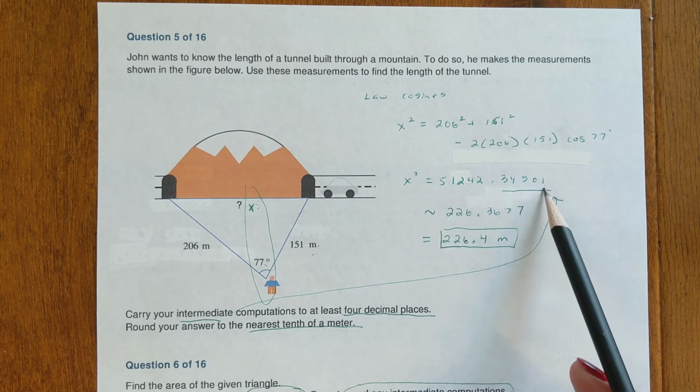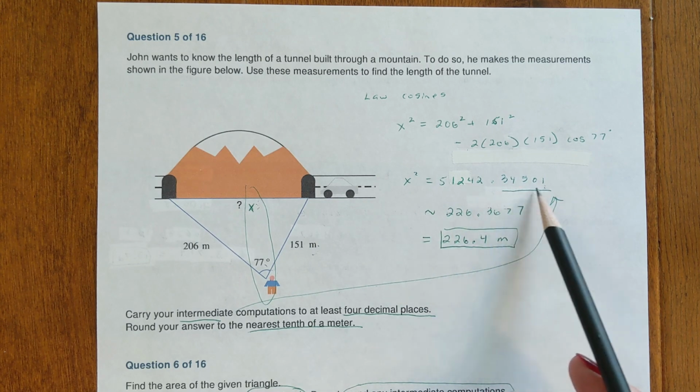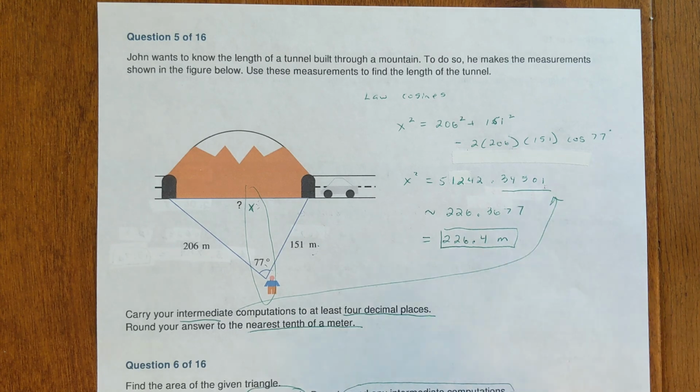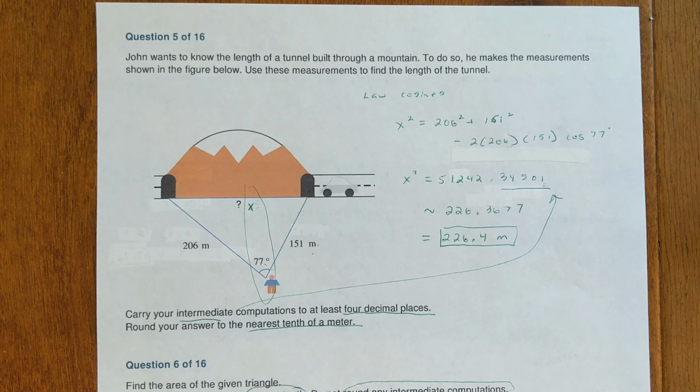Again, this is an intermediate computation here, so I took it out 5 places. And then you take the square root of that, and that to the nearest tenth then was 226.4.